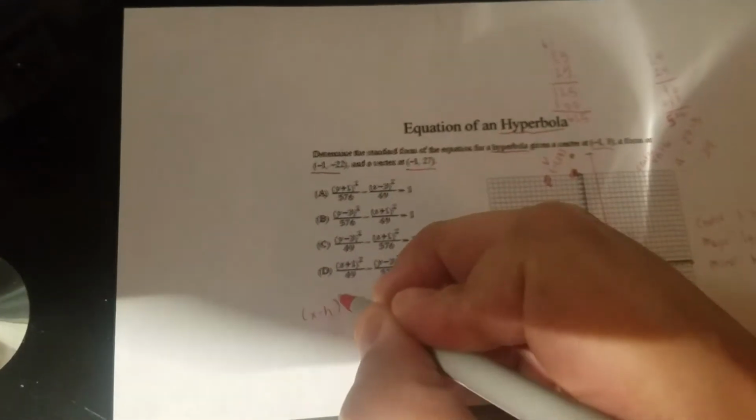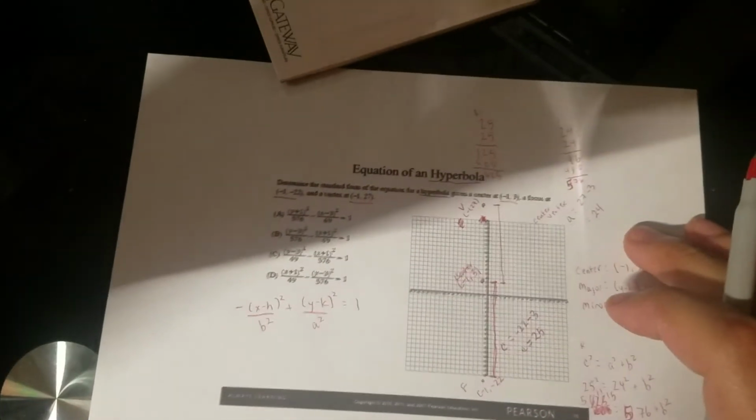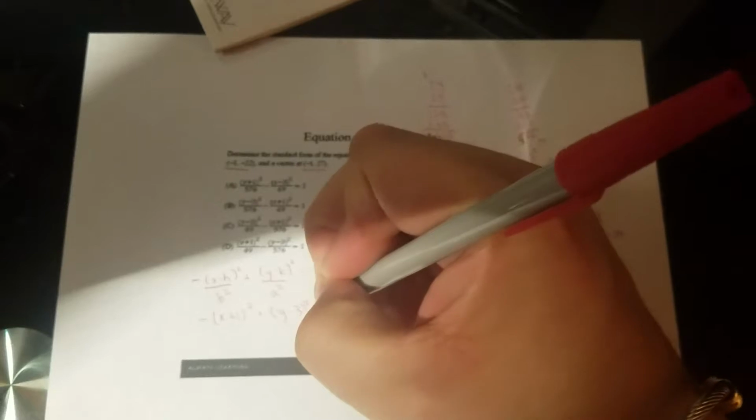So finish off my equation here. X minus h, this one squared, y minus k, this one squared. So since this was moving in the y direction, this was the major, that means this one's positive and this one's negative. A squared over here, B squared over here. So start plugging in numbers here, guys. I have negative x minus 1, so this plus 1. Y minus 3 squared. My B is square root of 49, so it's going to be square root of 49 squared, and this is going to be 24 squared.